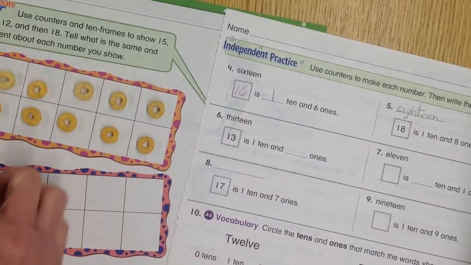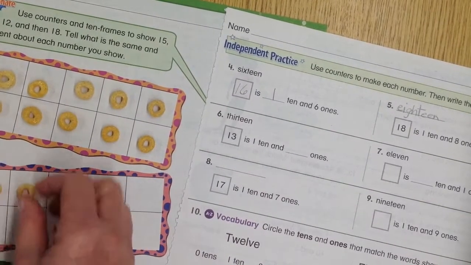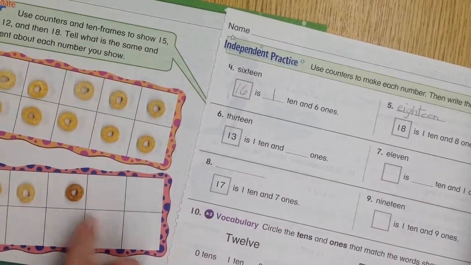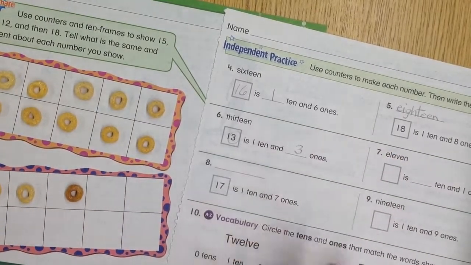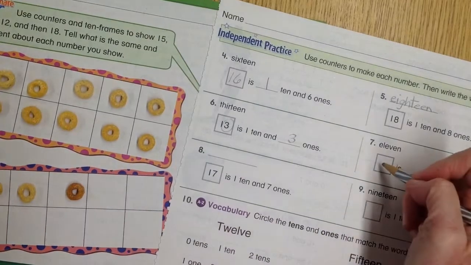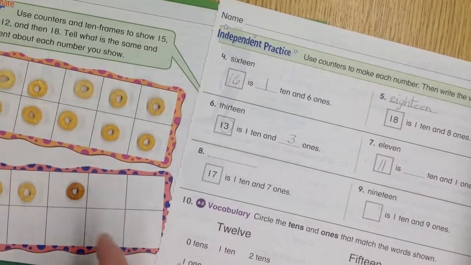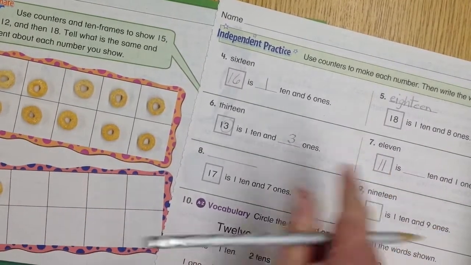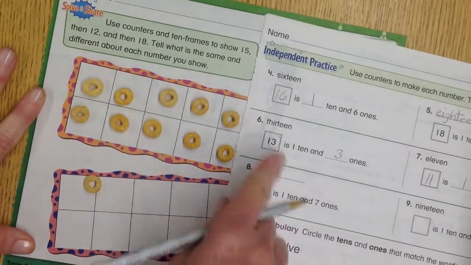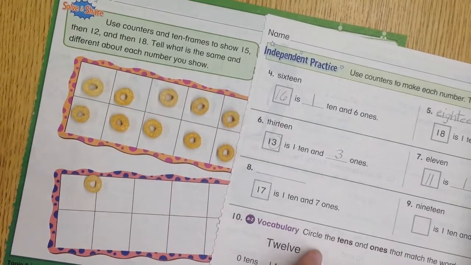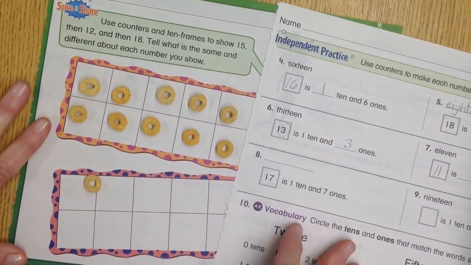There's 10, 11, 12, 13. 3 ones. See right here? The 3 ones. So we're going to write the number 13 is 1 ten and 3 ones. Sorry, it's kind of hard for me to show both pages.